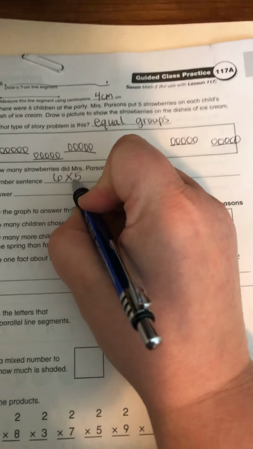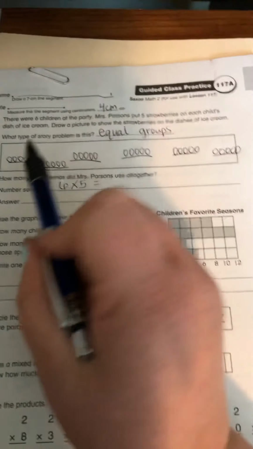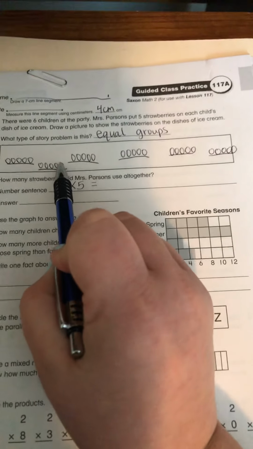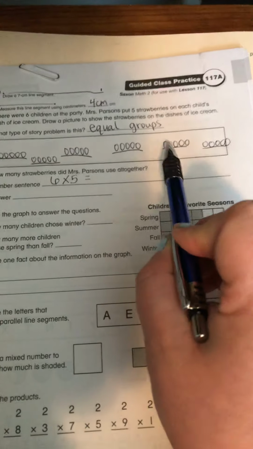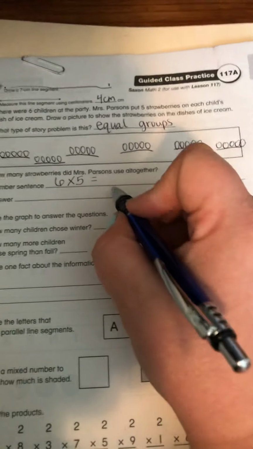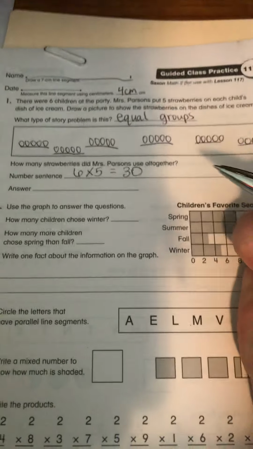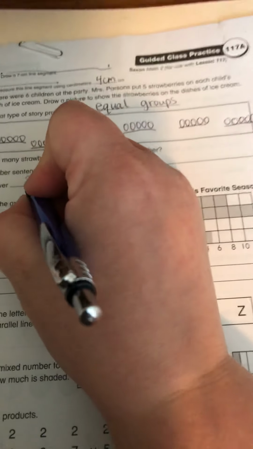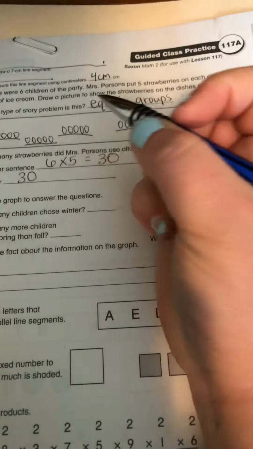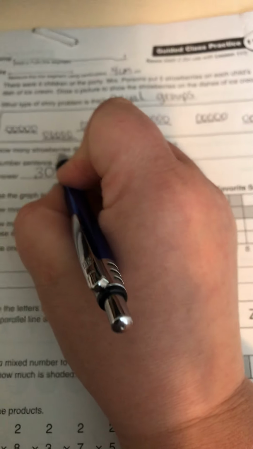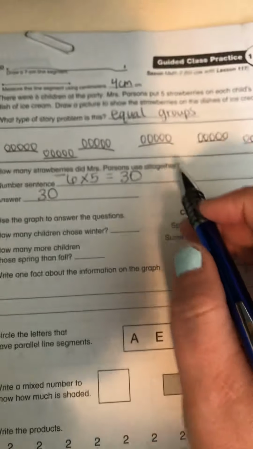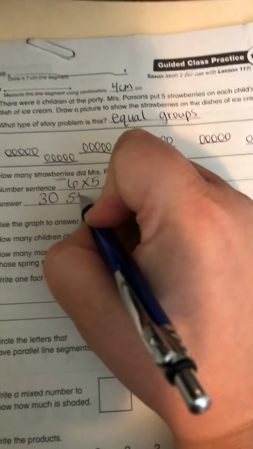So 6 times 5 equals, well, let's count by 5s. 5, 10, 15, 20, 25, 30. 6 times 5 is 30. Now my answer is 30. And what are we talking about here? Strawberries, because it wants to know how many strawberries. So 30 strawberries.